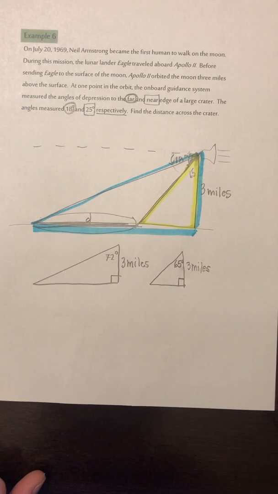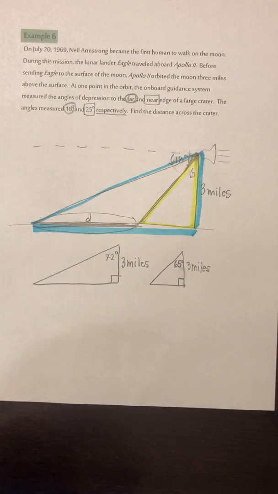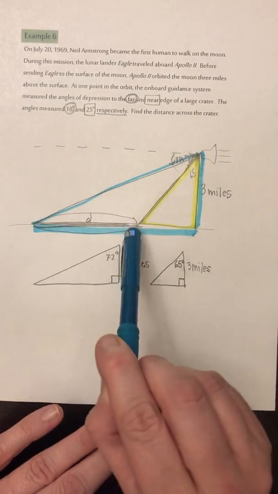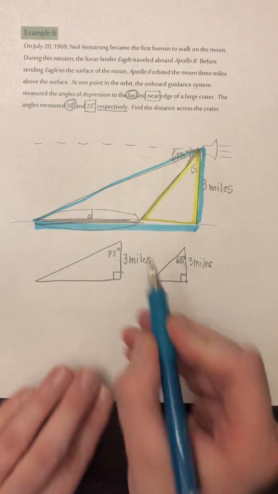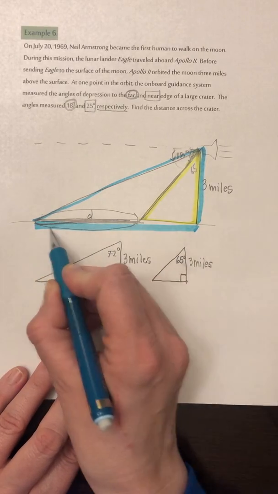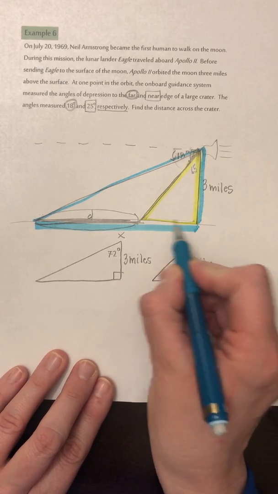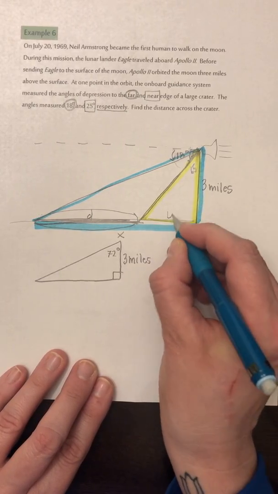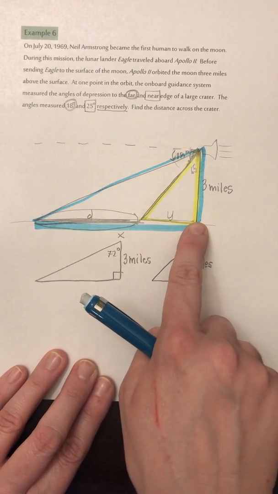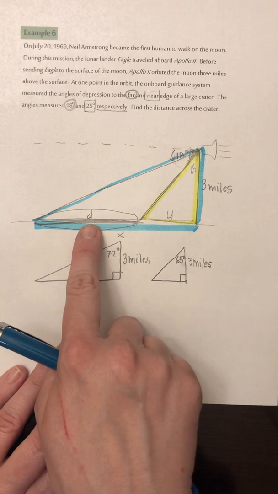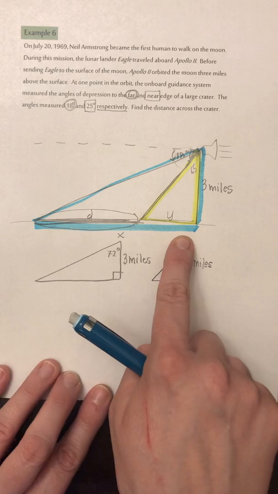Okay, so you might be wondering, how is that going to help us solve for D? Well, let's look at the big picture. If I want to find the distance across this crater, what I could do is find this whole side right here in blue. I'm going to call it X. And then I could find this side right here in yellow. I'm going to call it Y. And if I could find X and Y and subtract them, that would give me this leftover amount for the length of the crater.